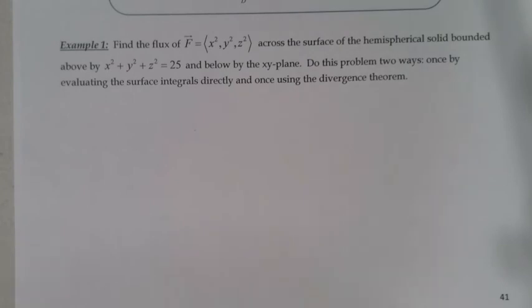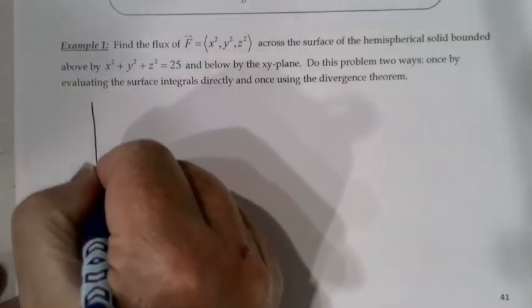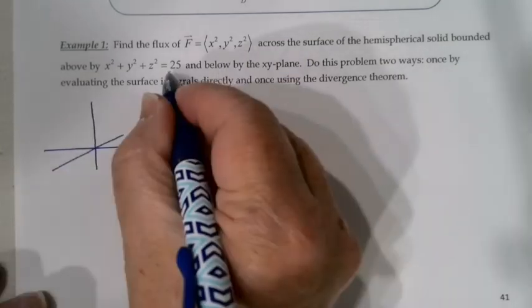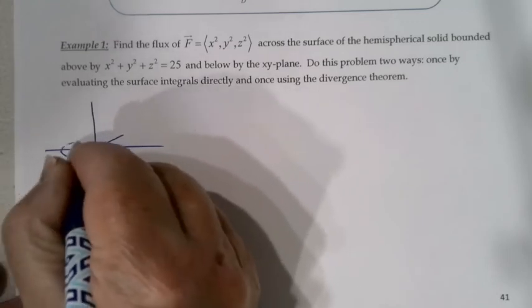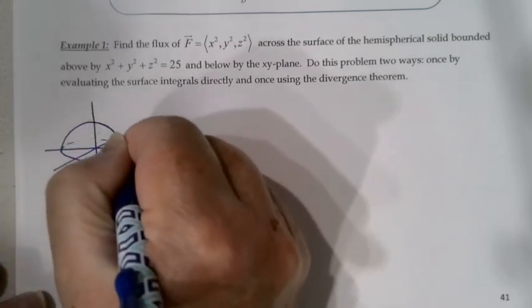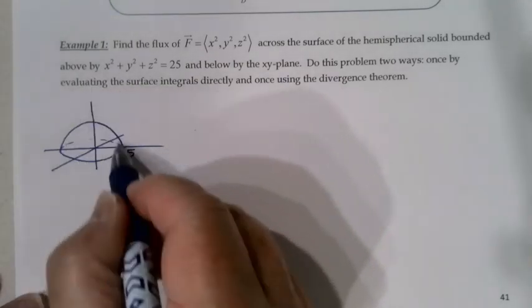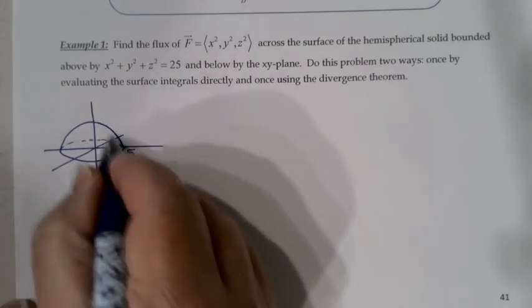All right, so let's go ahead and first of all just visualize what's going on here. We've got this hemisphere of radius 5. The top is bounded above by that hemisphere and it's bounded below by the xy plane. So this is a closed solid.